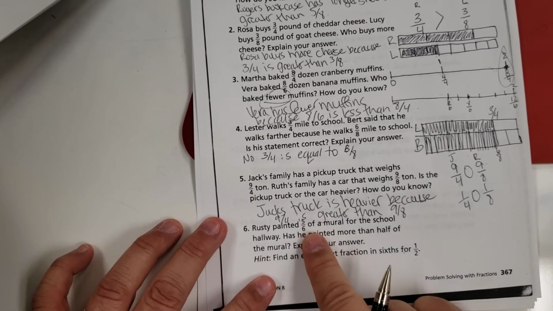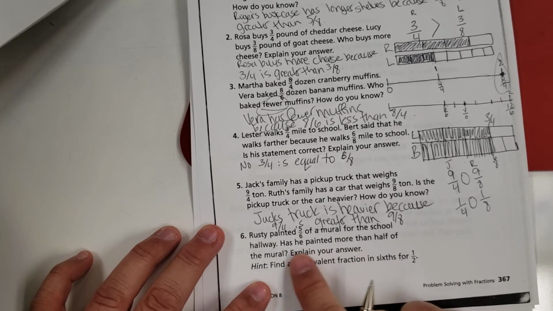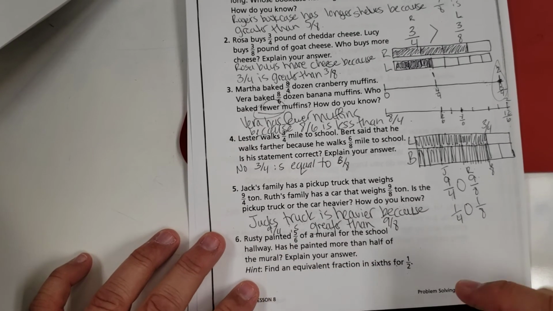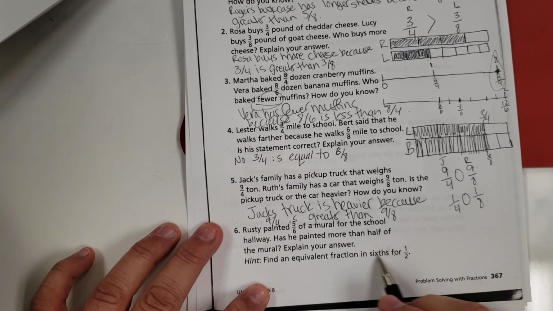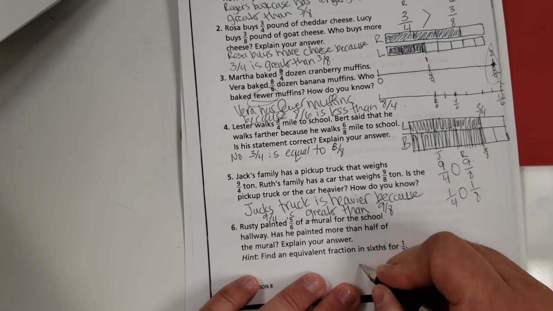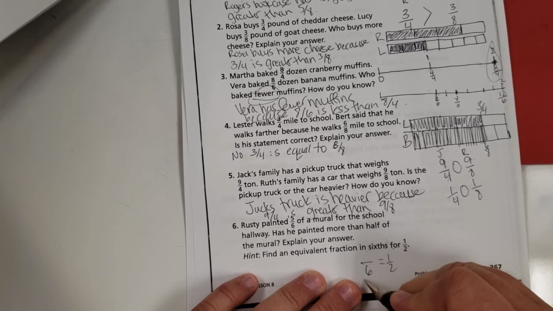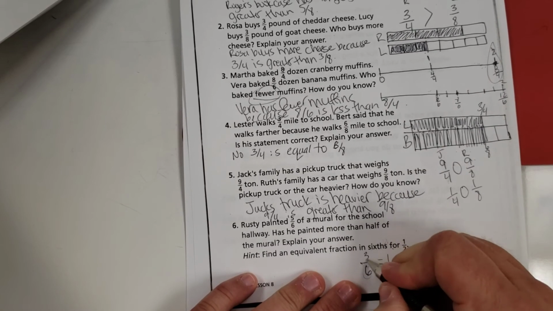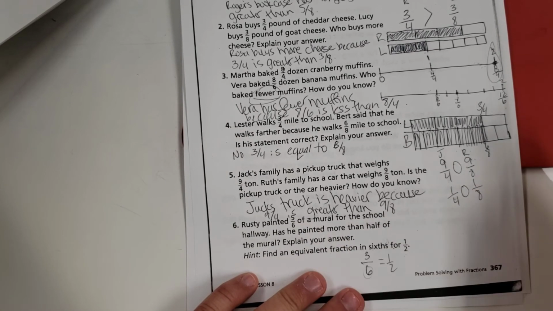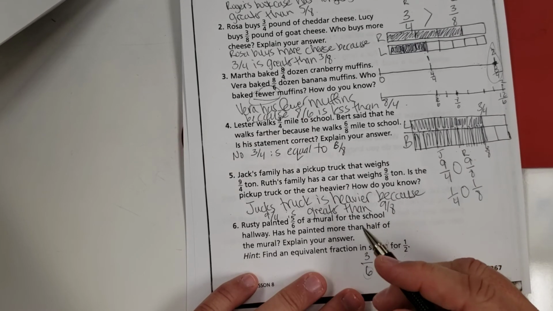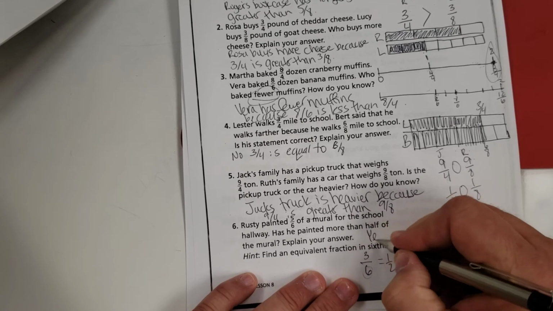Okay, so Rusty painted 5/6 of a mural for school in the school hallway. He did 5/6 of it. Does he paint more than half of the mural? Explain your answer. So it says, find the equivalent fractions for half. Okay, so how many 6 does it take for a half, remember? So what I'm really saying is, how many 6 do we need to equal 1/2? So remember we talked about if there's 6 pieces, what's half of 6? 3. So 3/6 is half. If he painted 5/6, is that more or less? Yeah, it's more. So did he paint at least half? Yes.